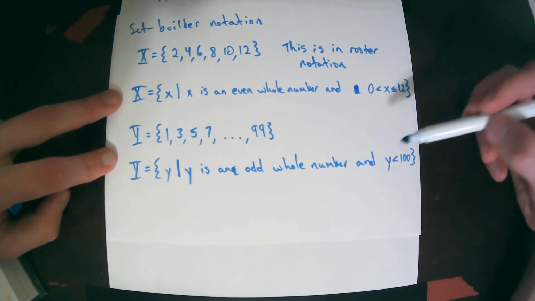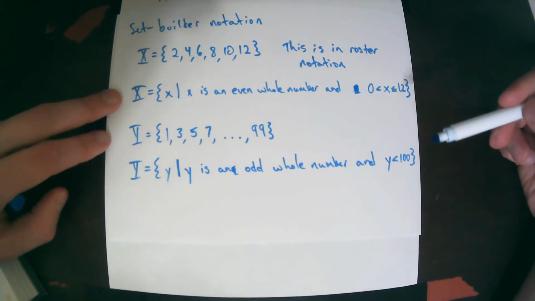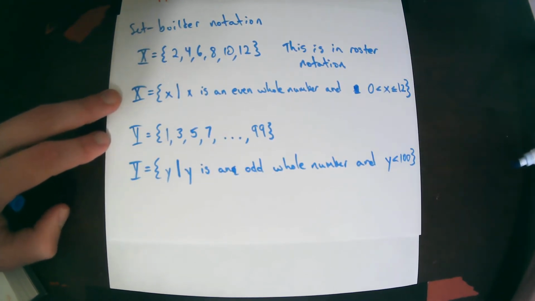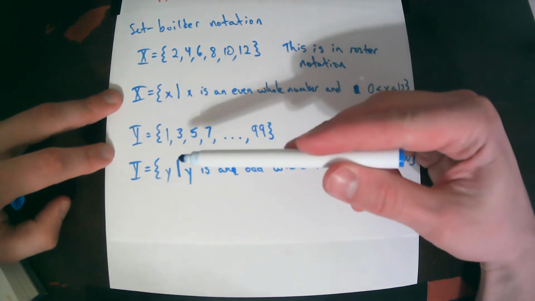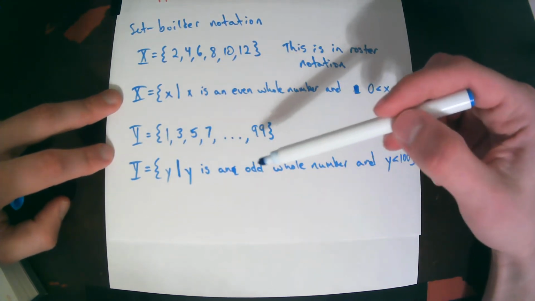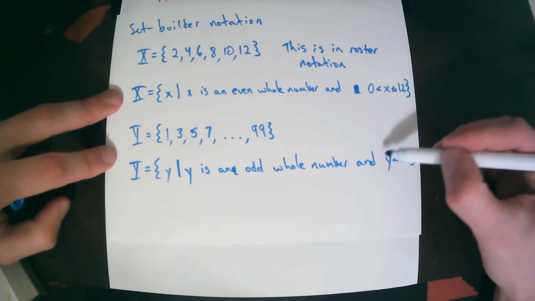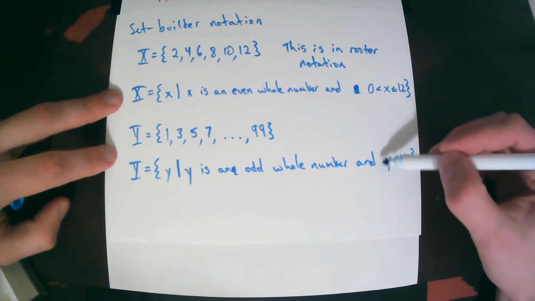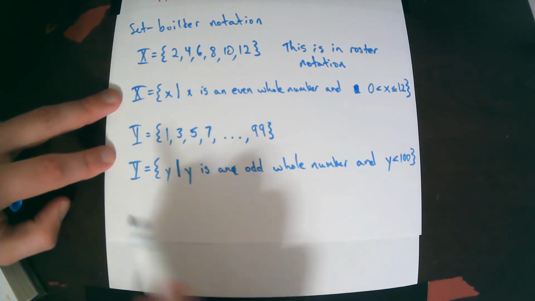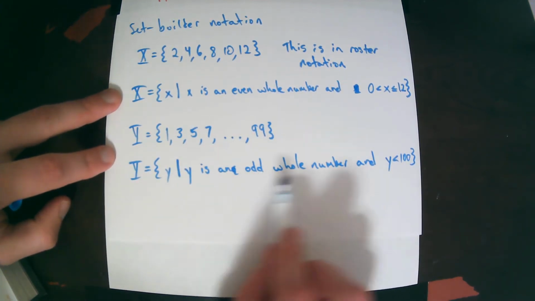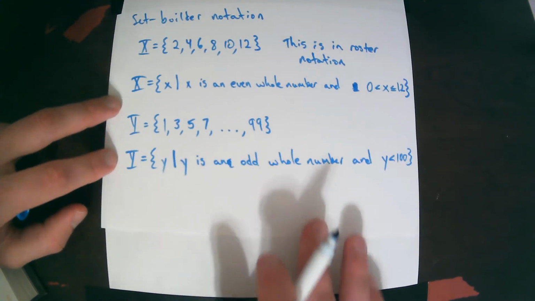Or you could even say y is less than 101. That would be getting a little risky. That's getting kind of close to accidentally including 101. But you could do that. So I've got y is an odd whole number, and y is less than 100. I don't need to have a lower bound on this y because the lowest whole number is 0, but 0 is even, so I've already excluded that by calling y odd whole numbers.